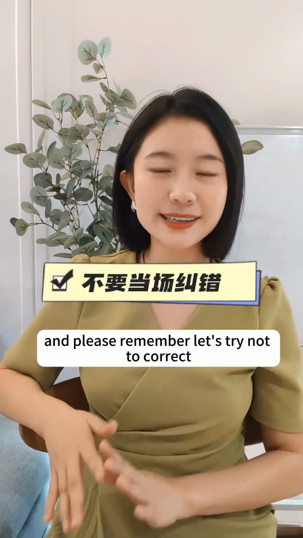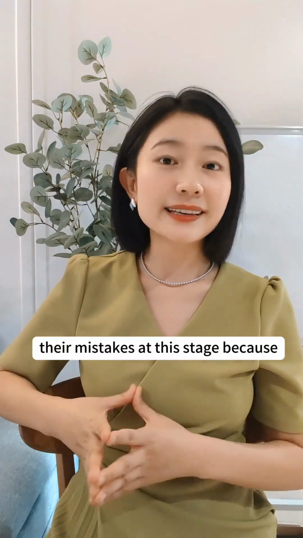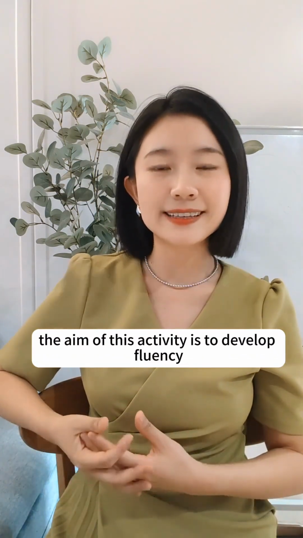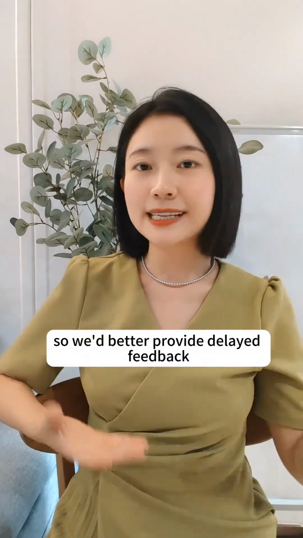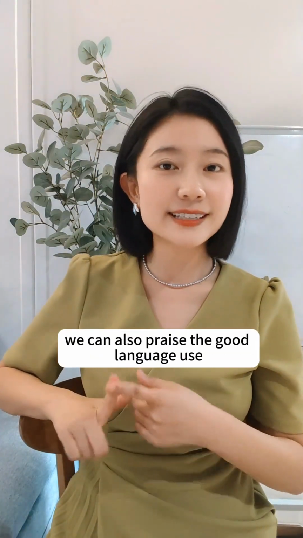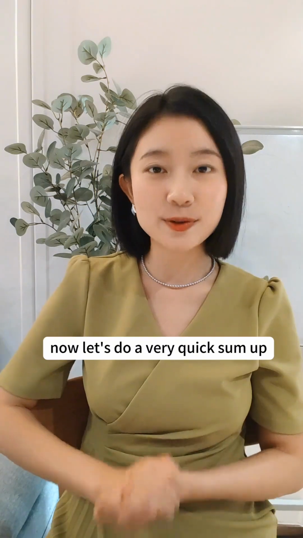And please remember, let's try not to correct their mistakes at this stage, because the aim of this activity is to develop fluency. So we'd better provide delayed feedback. We can do the error correction. We can also praise the good language use. So that's basically everything. Now let's do a very quick sum up.